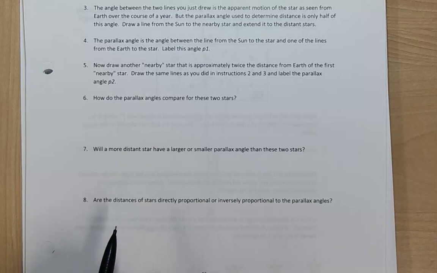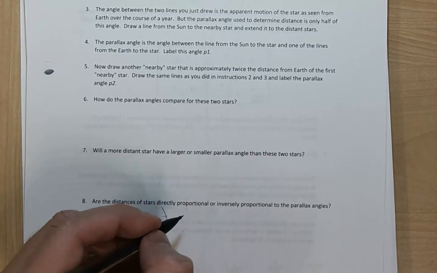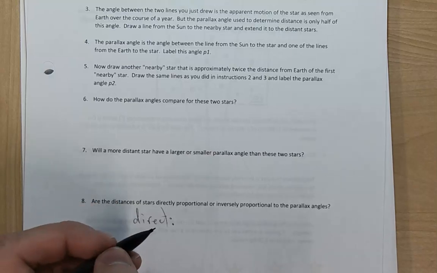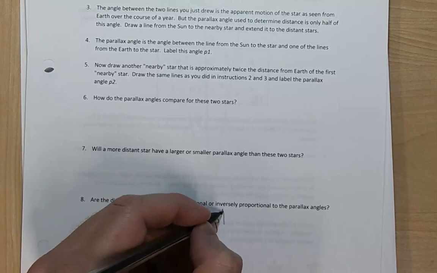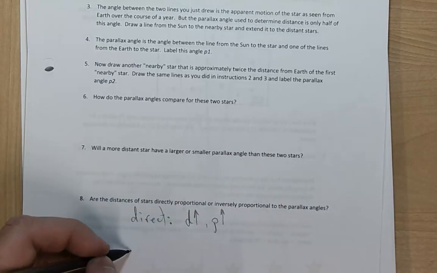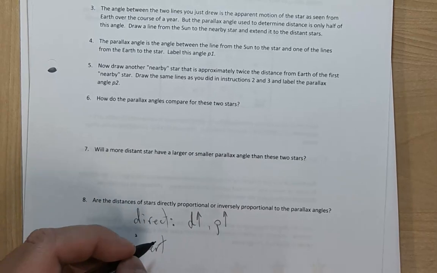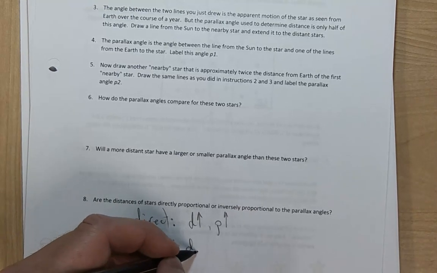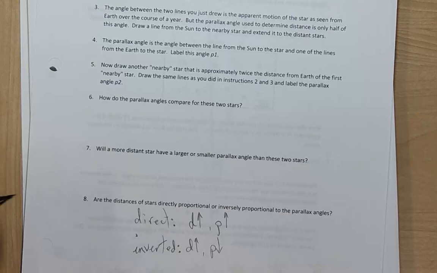If two things are directly proportional, if two properties are directly proportional, then that means that as one increases, the other one increases, right? That would mean that as the distance increases, the parallax increases. And if the distance decreases, then the parallax decreases. Right? Two properties are inversely related. I won't say inverted, right? They're inversely proportional if, as the distance increases, the parallax decreases. Right?